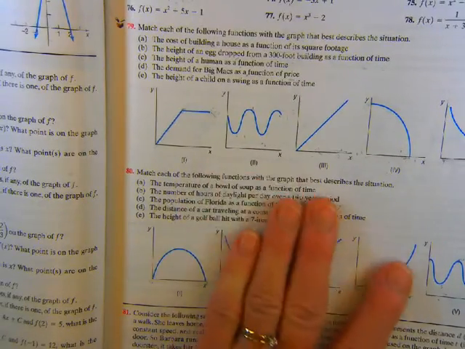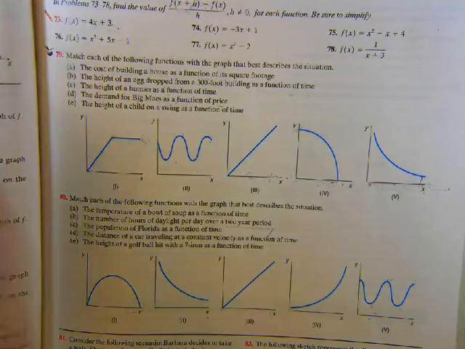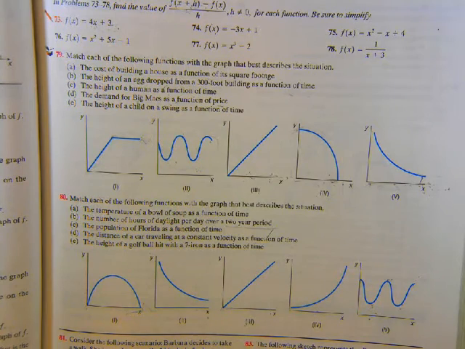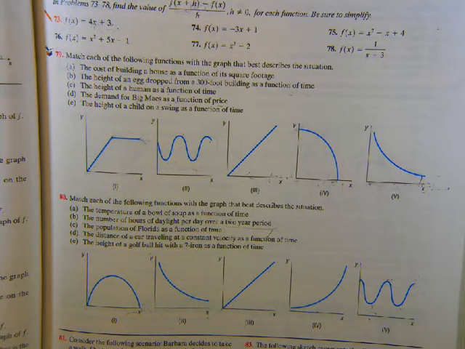79. Alright, what was your matching? Now this is thinking about things. The cost of building a house as a function of its square footage. The height of an egg dropped from a 300-foot building as a function of time. The height of a human as a function of time. The demand for Big Macs as a function of price. And the height of a child on a swing as a function of time.